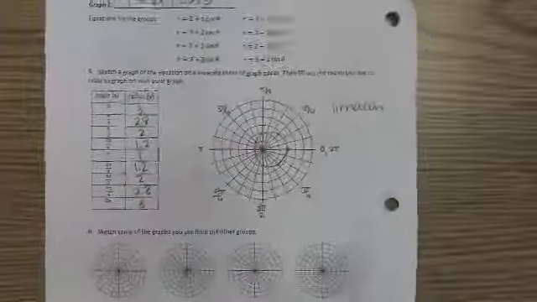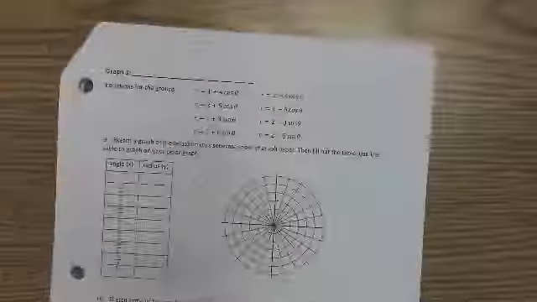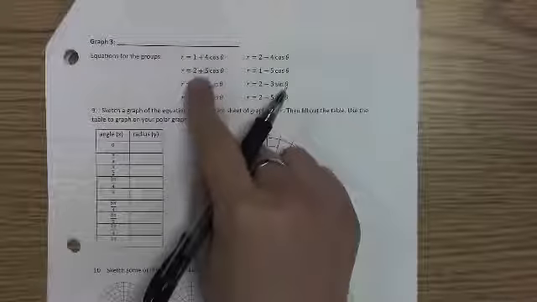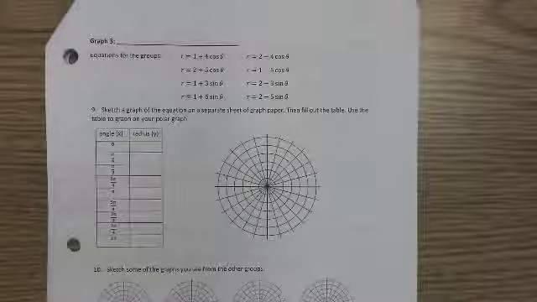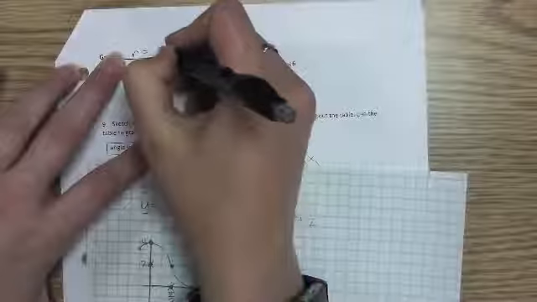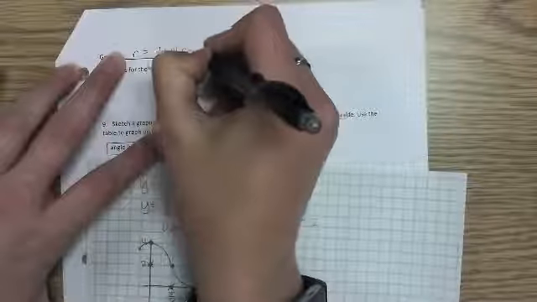Okay, we're going to go ahead and do the next graph. So this one you can see, again, the numbers are different, but we've switched which one is the amplitude and which one is the vertical shift, which one is bigger, we shift this time. So again, we're going to call ourselves group 1. So we've got 1 plus 4 cos theta is the polar graph that we'll be doing.